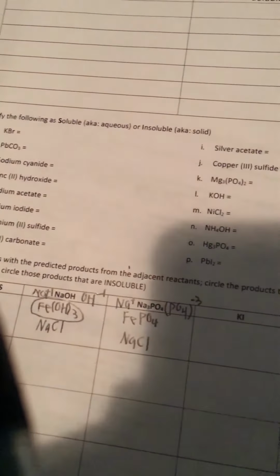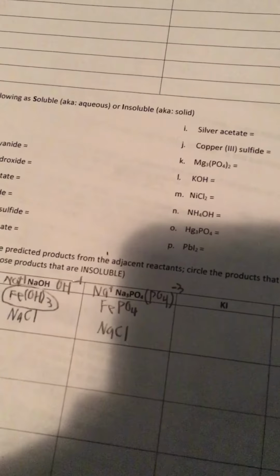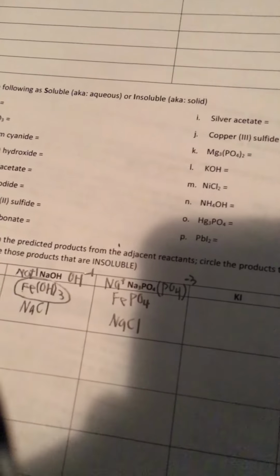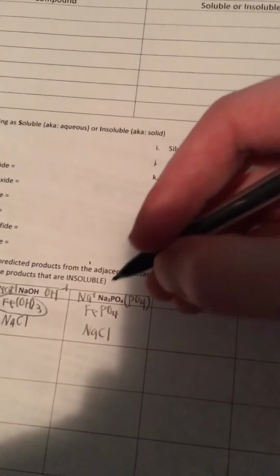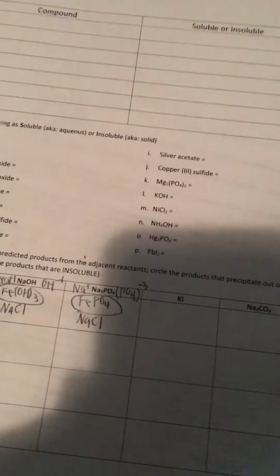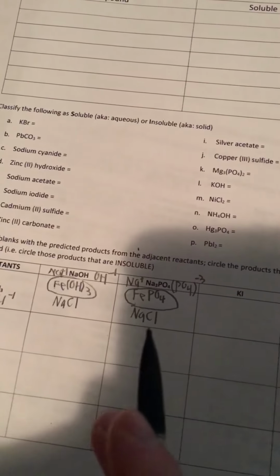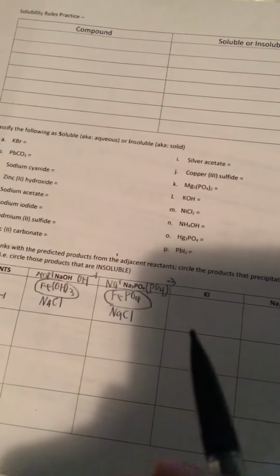But let me ask you, is iron an alkali metal? Is iron in group 1? No. Or is iron ammonium? No, it is not. Iron is not ammonium. So we can go ahead and circle this one because we know that this one is going to be insoluble. And same as last time, same product, NaCl, we're going to leave that one uncircled. So that's all for that one.